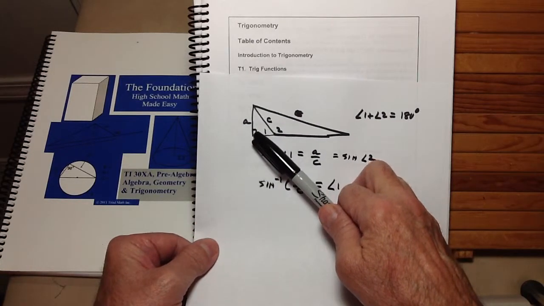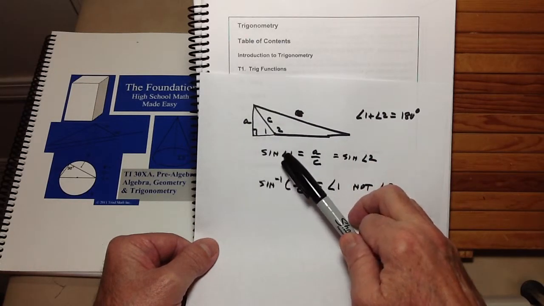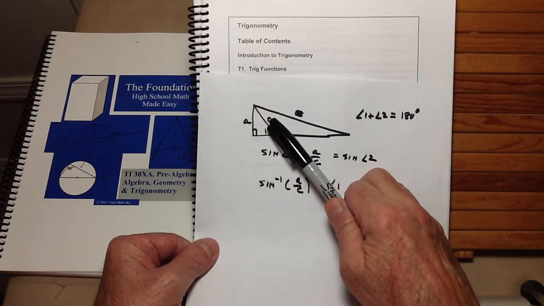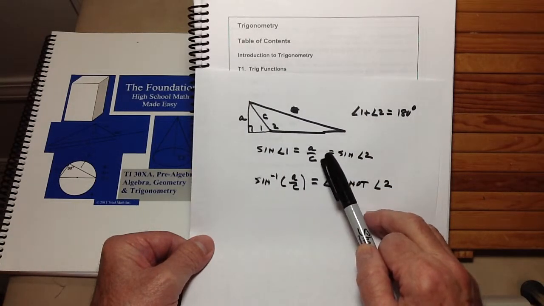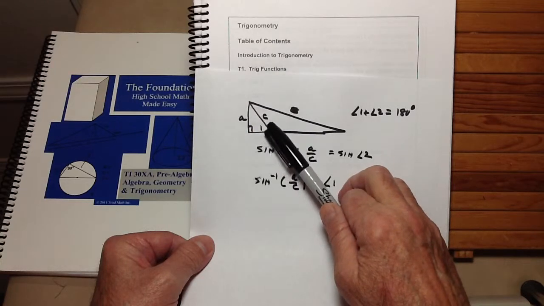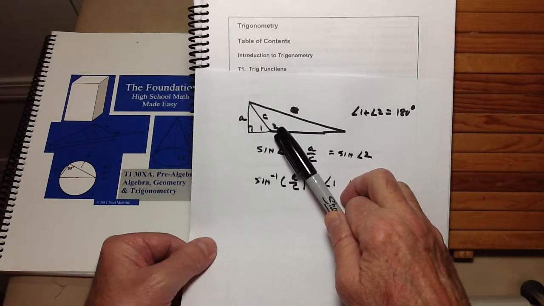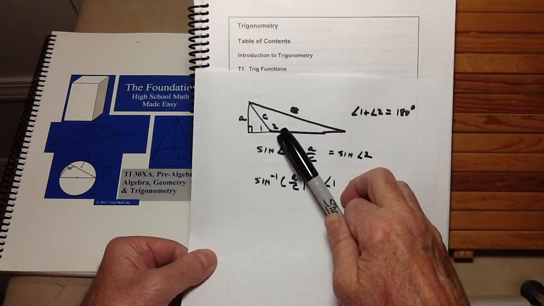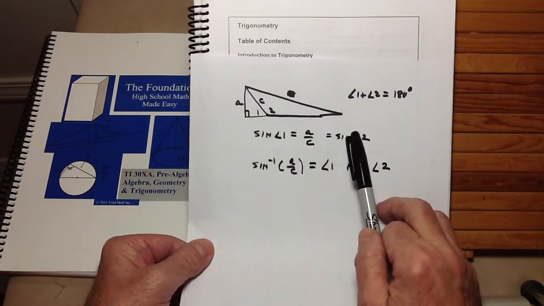Well, it turns out now that, as you know, the sine of angle 1 is defined to be A divided by C. Well, it also turns out that's the definition of the sine of angle 2, which is greater than 90 degrees. Now, this is something that you can verify with your calculator.